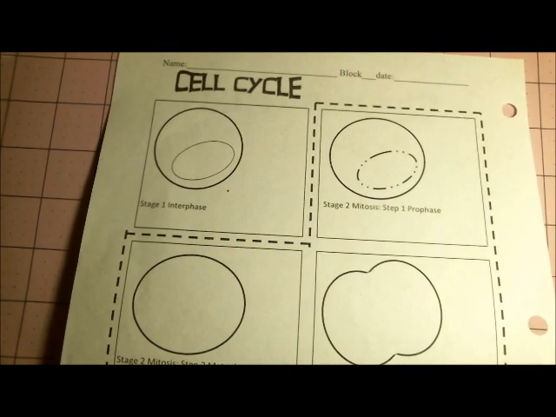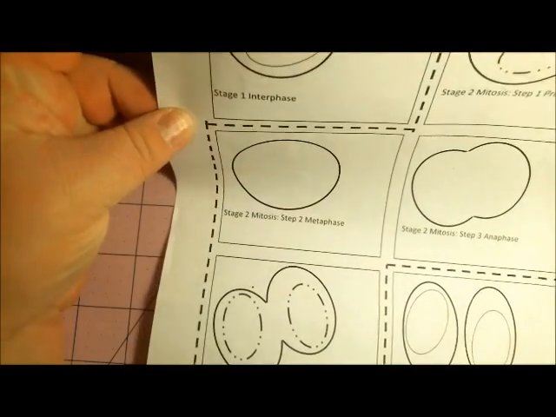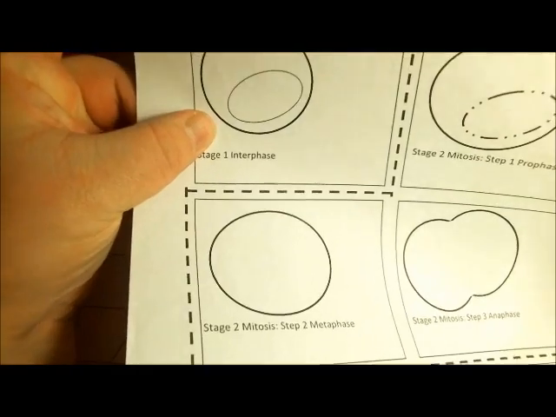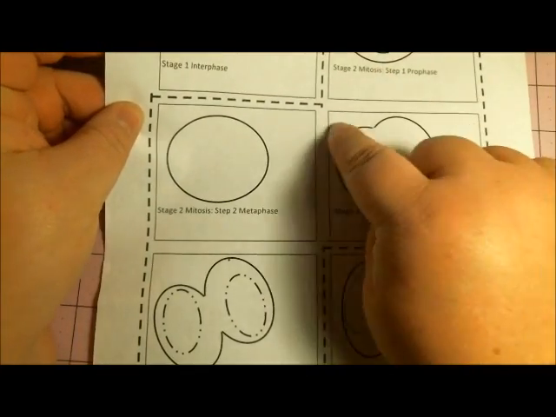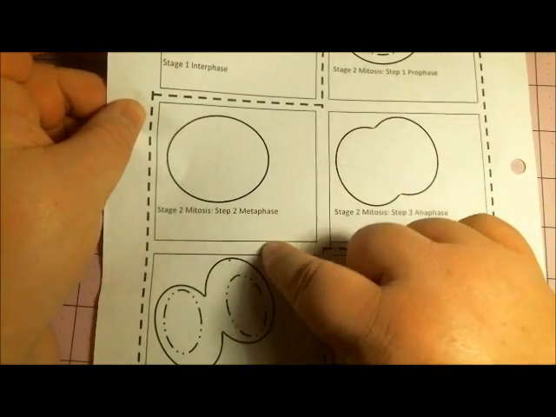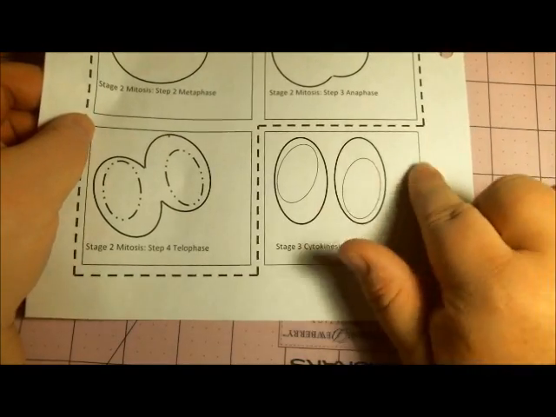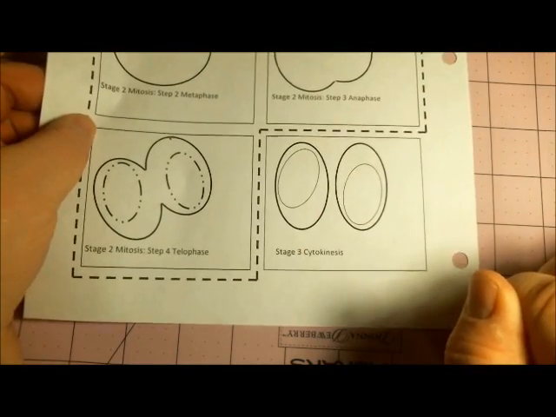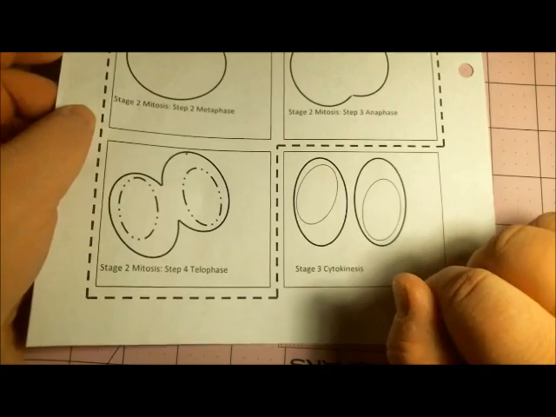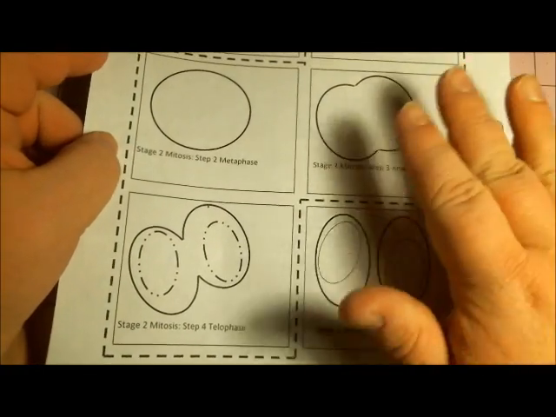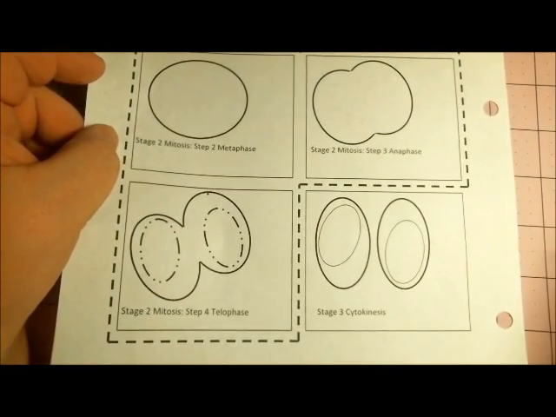And we have 3 basic stages. There is stage 1 up here, interphase. Stage 2 has several parts to it, mitosis. And stage 3, cytokinesis. And we're going to put a little pie chart that shows the amount of time the cell spends in each stage.